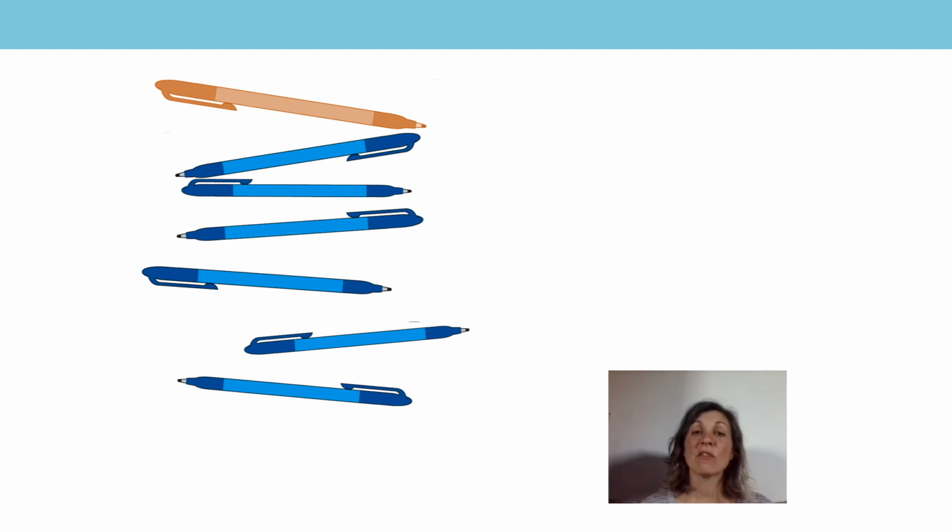How many pens are in this picture all together? Pause the video if you need to count them. Did you say that there are 7 pens all together? And how many of those pens are orange? That's right, one of the pens is orange. So what would the equation be to find out how many pens are blue? Have a think.